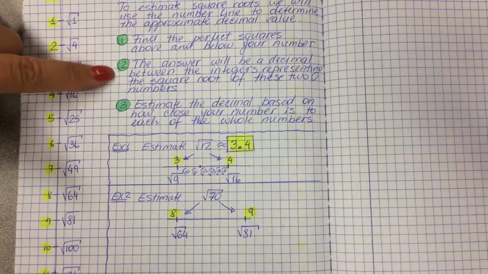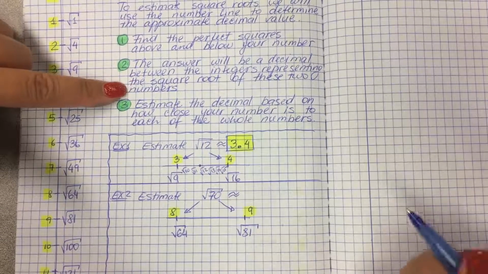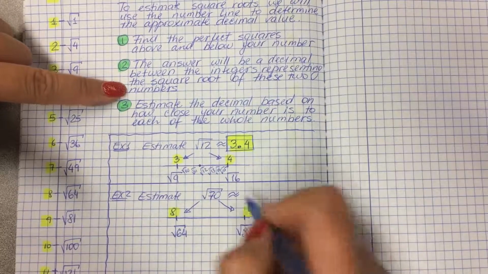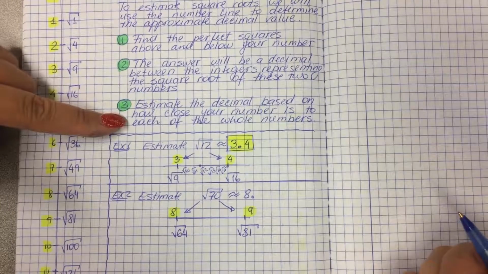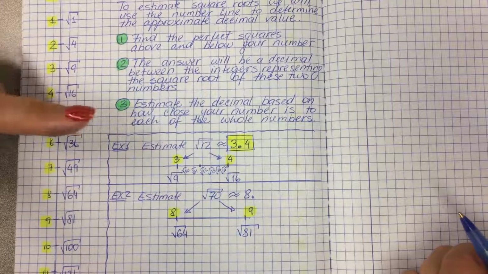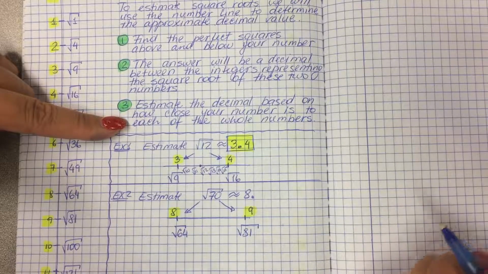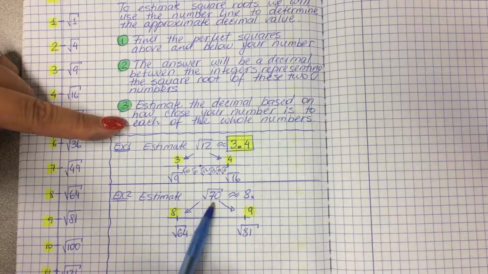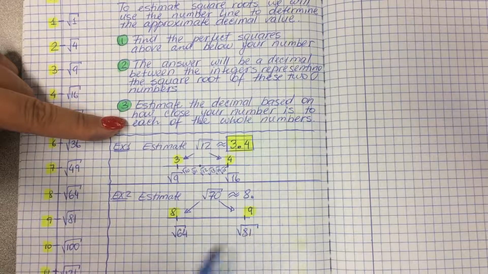Step 2. The approximate value will be a decimal between integers represented by the square. So between 8 and 9 should be 8 point something. Then we have to look at what would be a good decimal. Step 3. Estimate the decimal based on how close your number is to each of the whole numbers. So square root of 70, is it closer to 64 or is it closer to 81?